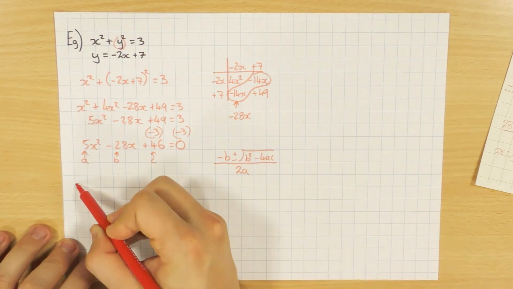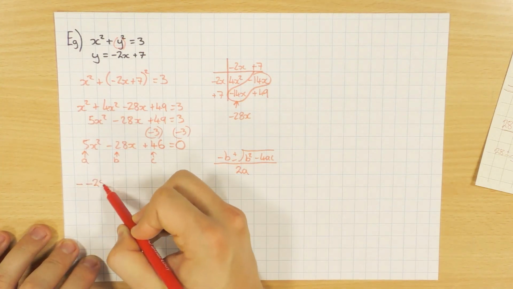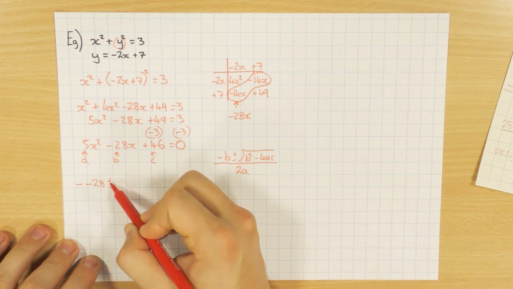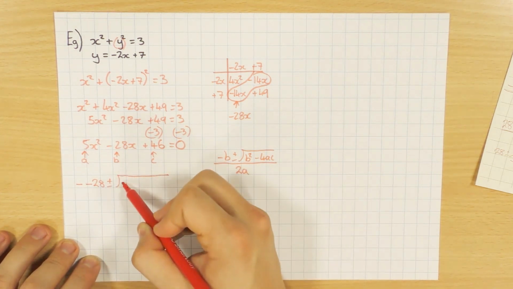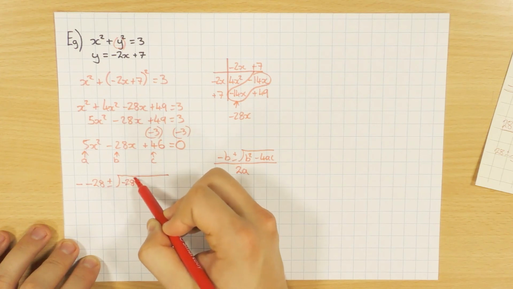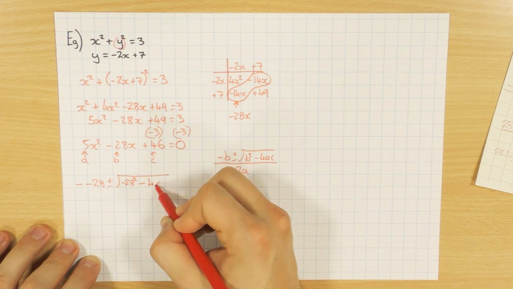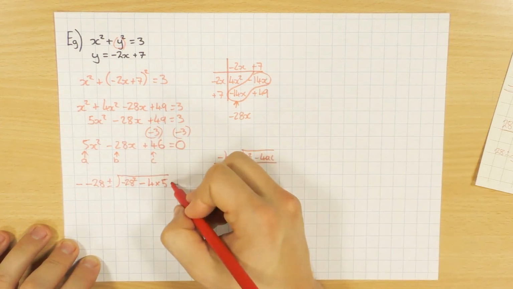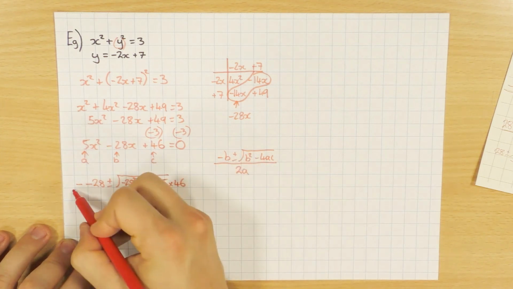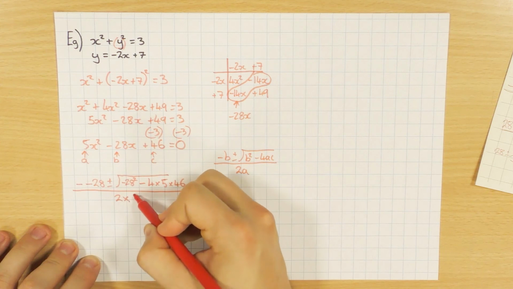I always write the minus first, and b in this case is minus 28, so notice I've got that double negative there. Plus or minus the square root of b squared, well that's minus 28 squared, minus 4 times a, well a is 5, and c is 46, so times 46. That's all going to be divided by 2 times a, and a was 5.